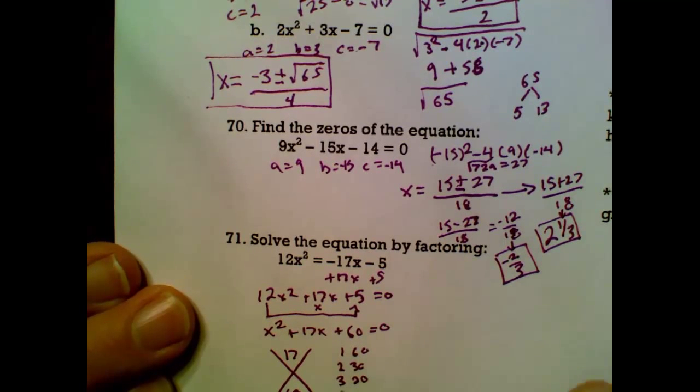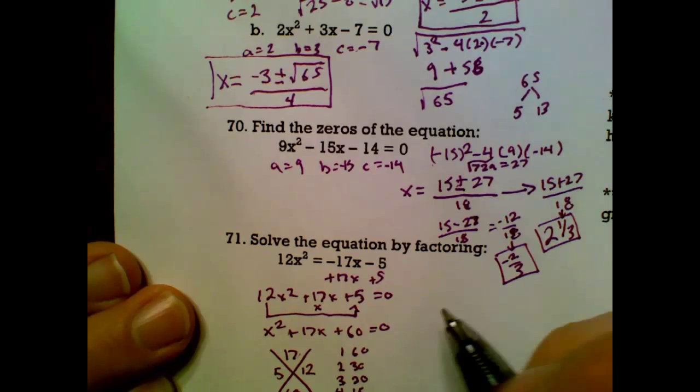Because 3 and 20 does make 60, and if you subtract it, you get 17, but our issue is these are both positive, so that doesn't work out. 4 and 15, that gets you 19. So that doesn't do it. 5 and 12. Looks like this is it, 5 times 12 is 60, 5 plus 12 is 17.